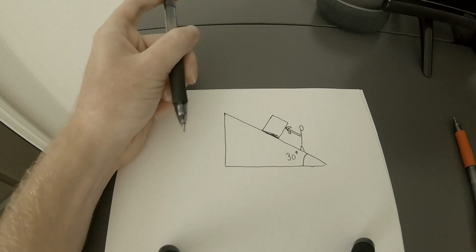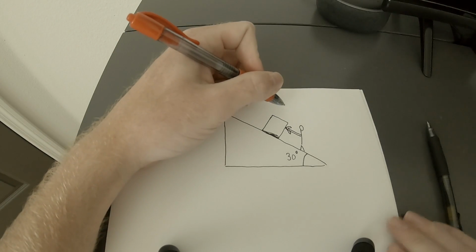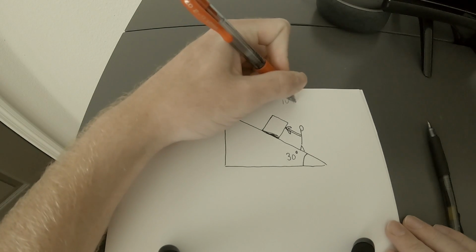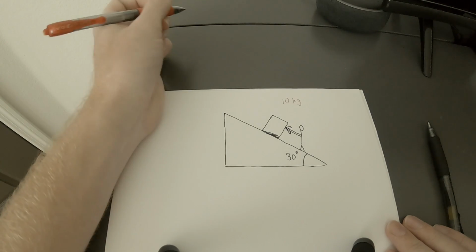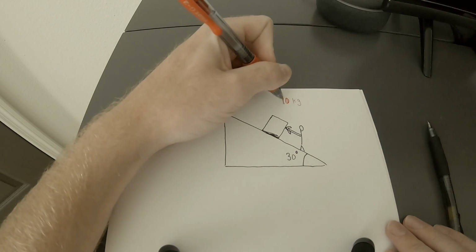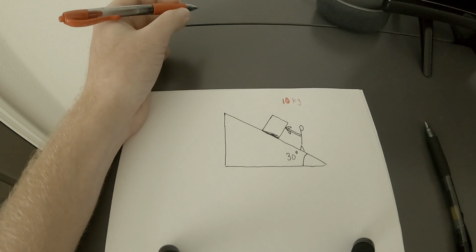Also, they're going to say, hey, this box weighs, I don't know, let's say 10 kilograms. Just throwing a number out there. That box weighs 10 kilograms.